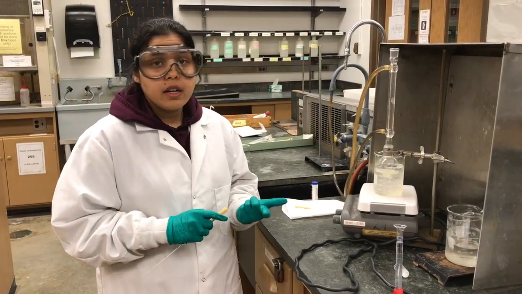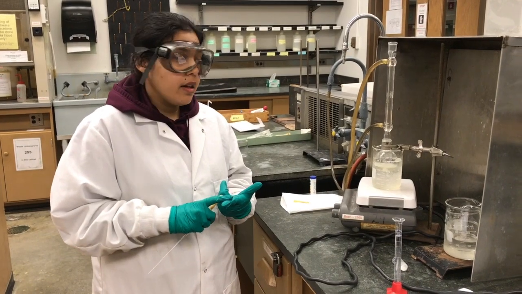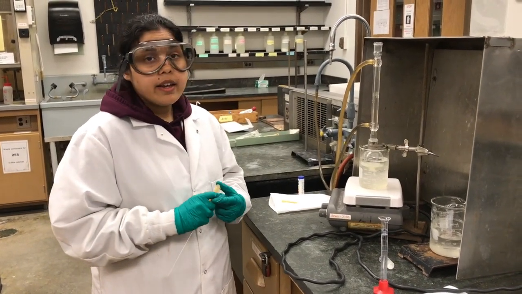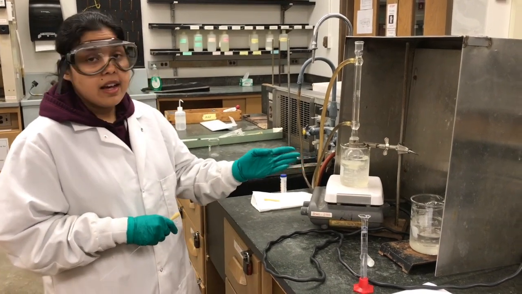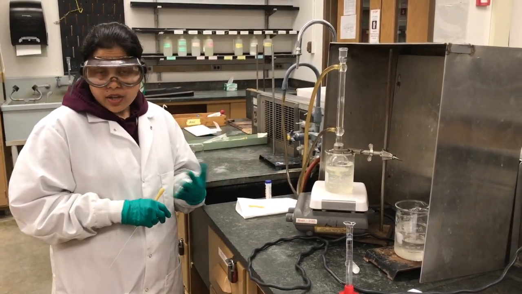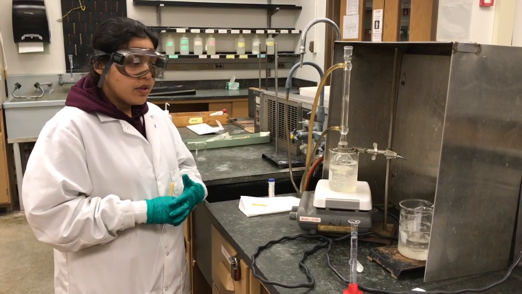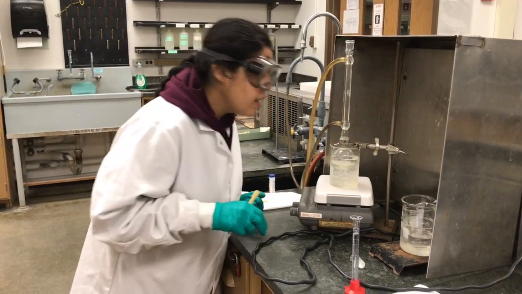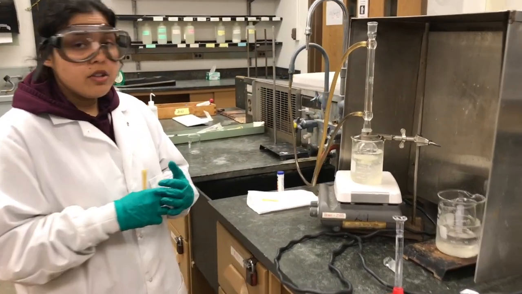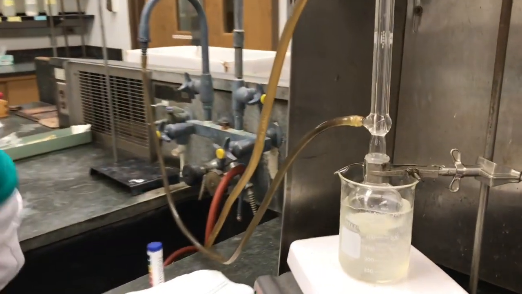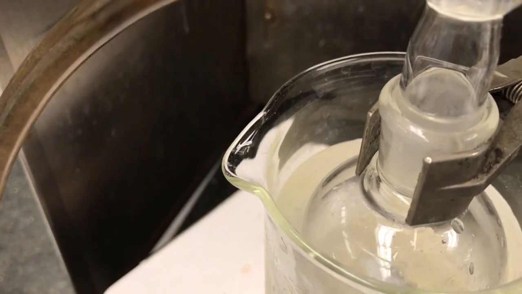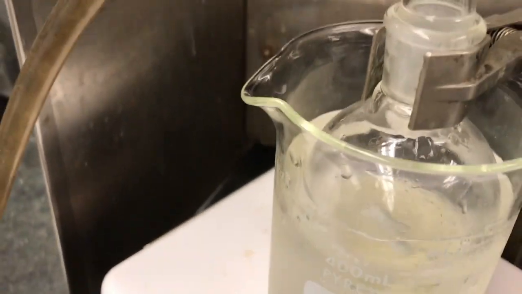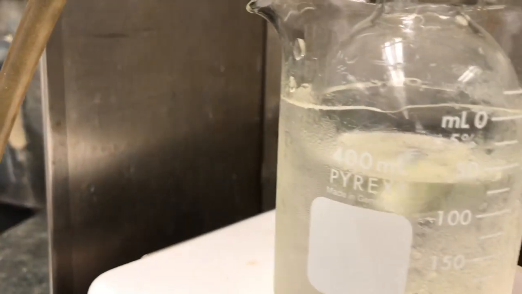So we have added sodium borohydride to our ethyl vanillin and stirred it for 30 minutes. As you can see here, the reaction mixture is yellowish and it's kind of clear. There are no solids that I can see here. After putting the condenser on and stirring for 30 minutes at room temp, we have put the ice bath in here.